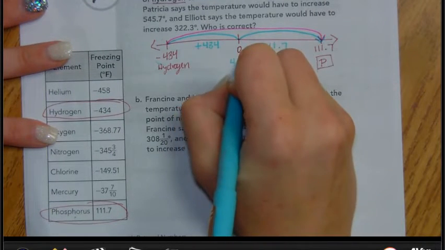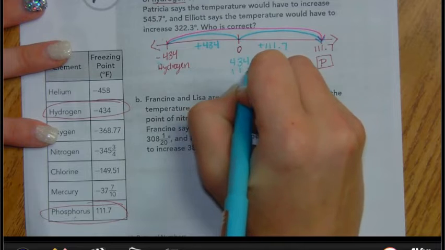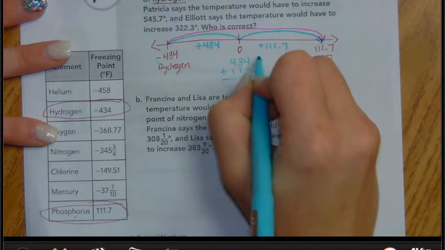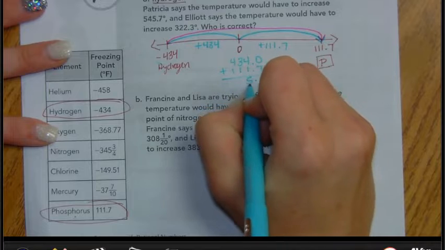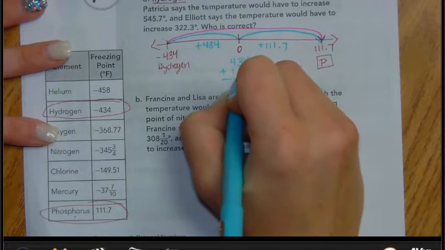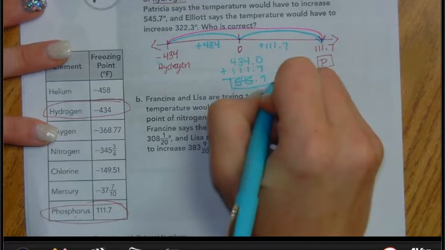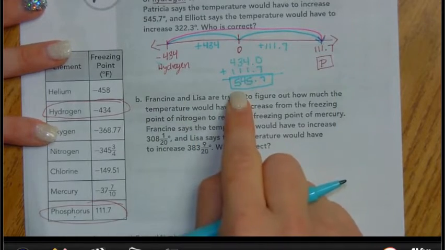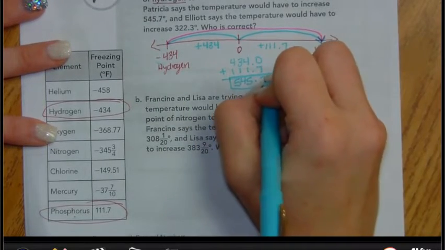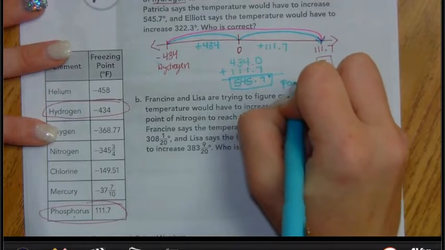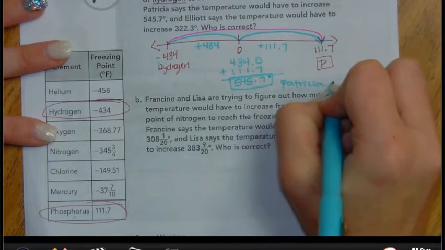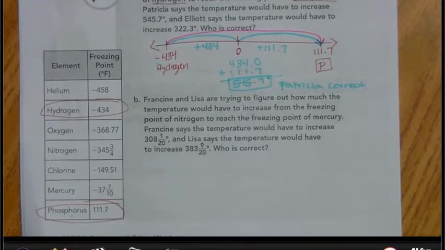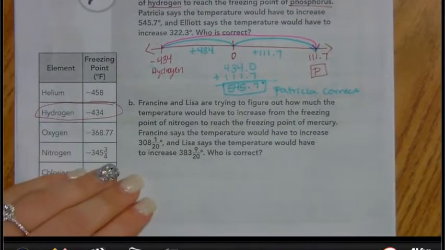So in all, I need to add these two numbers together to see how many jumps I make in all. 4 plus 1 is 5. 3 plus 1 is 4. 4 plus 1 is 5. And in all, I increase from hydrogen to phosphorus 545.7 degrees, making Patricia correct.